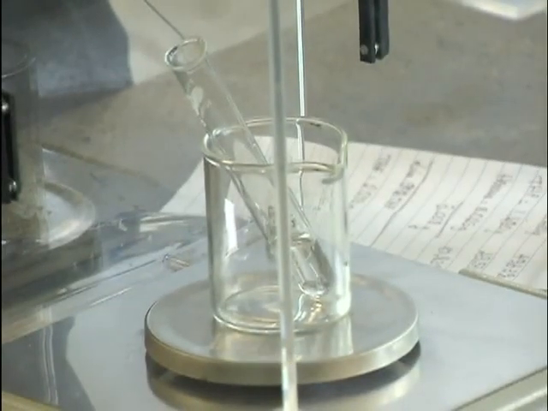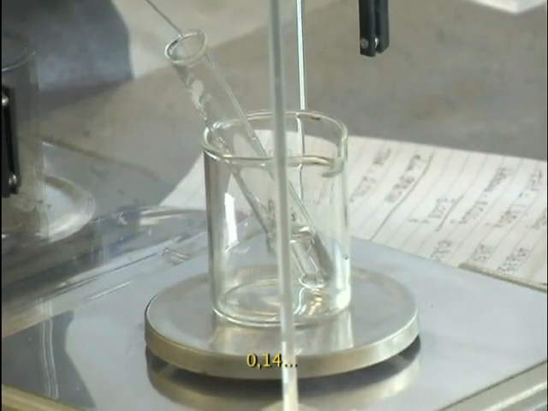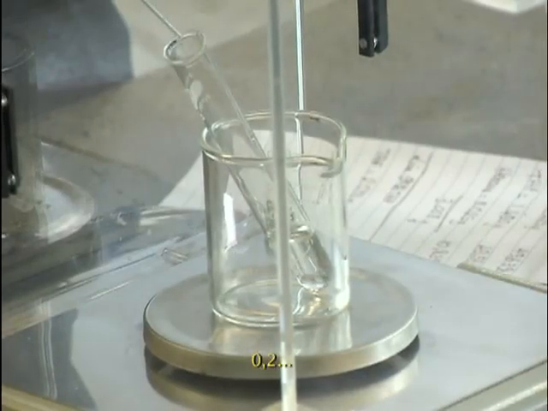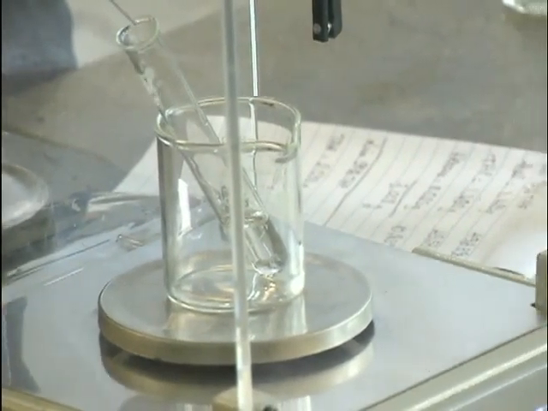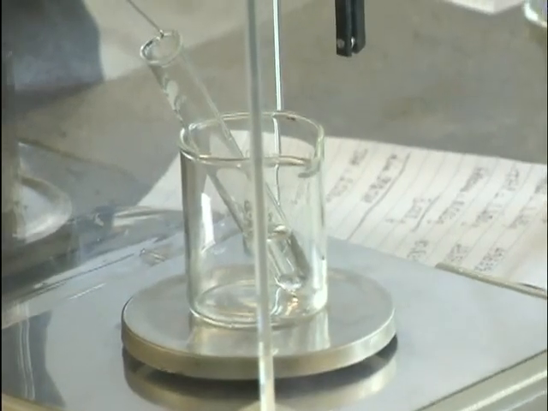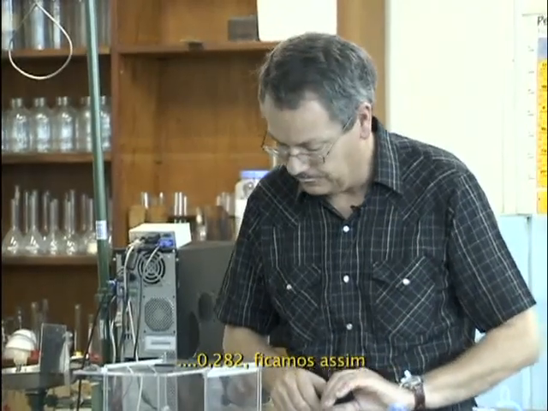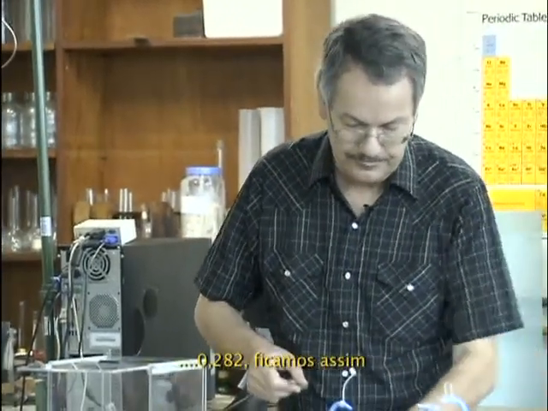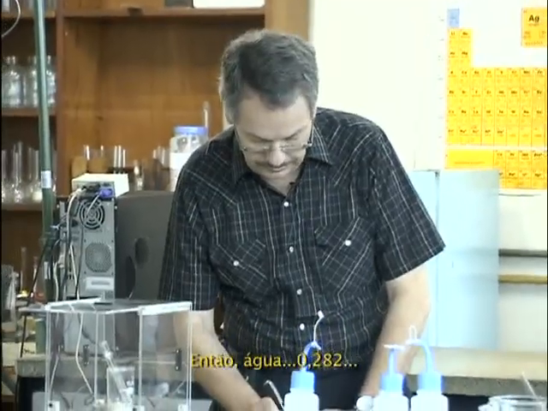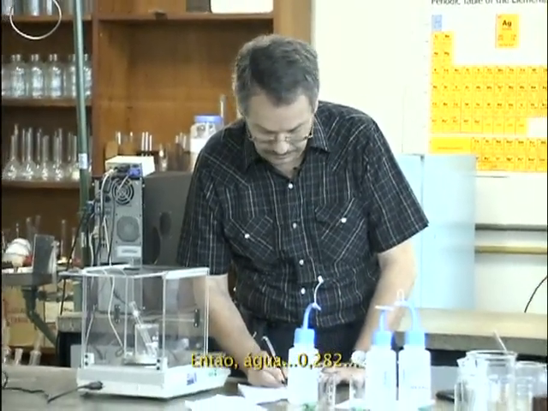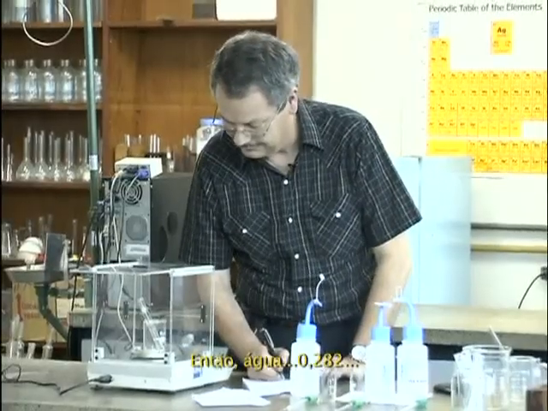Point 1. 0.14, 281, 24, 27, 282, will do. So water 0.28. That's strange, it's 4 now. That's 2.